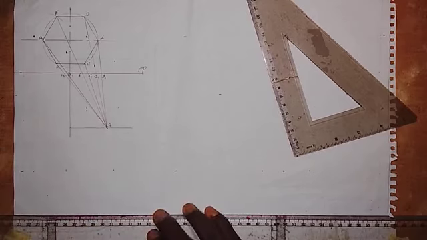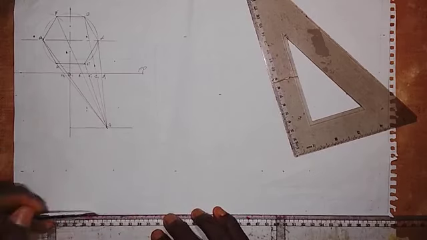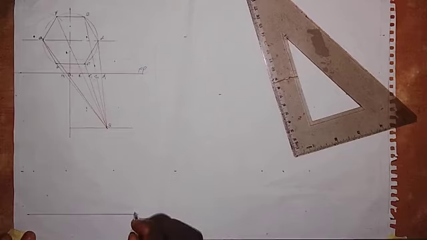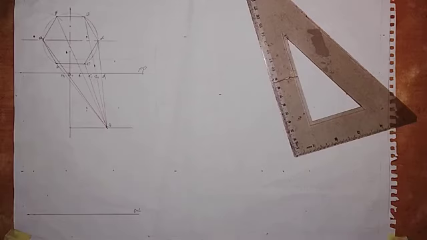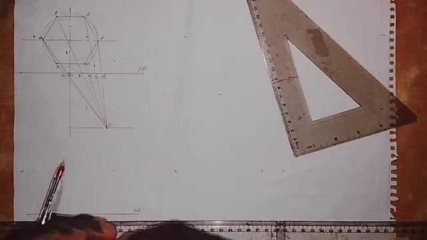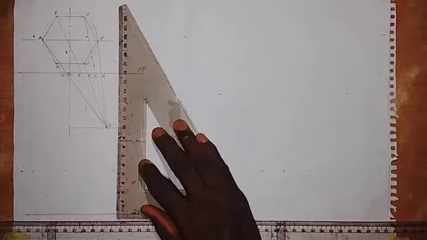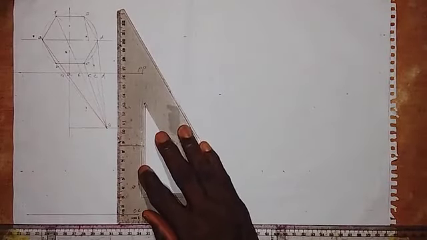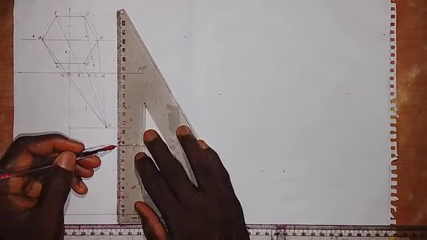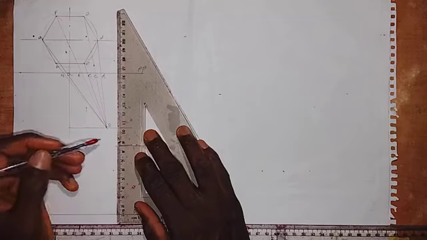So if I draw a horizontal line here like this for the ground line, I'm going to label this as GL. Okay, so this is the ground line. Then for me to locate the station point that is 75 millimeters above the ground line, I have to take a measurement of 75 millimeters up from the ground line. So this is 75 millimeters here.